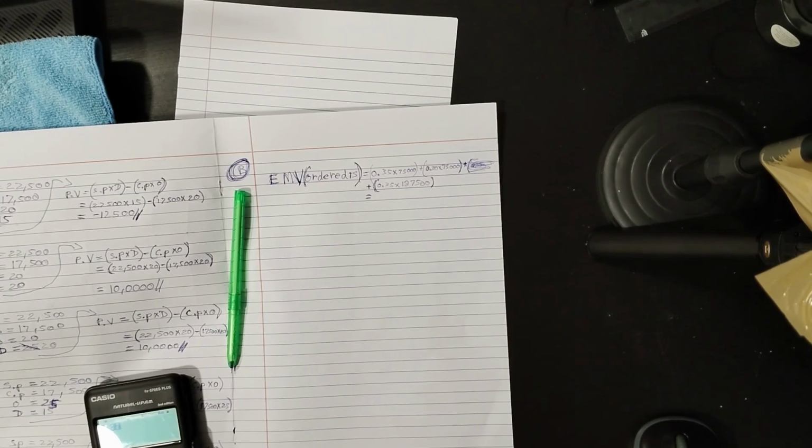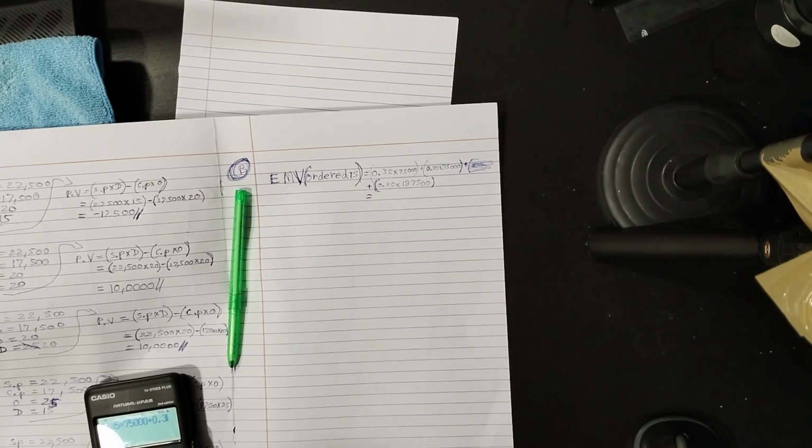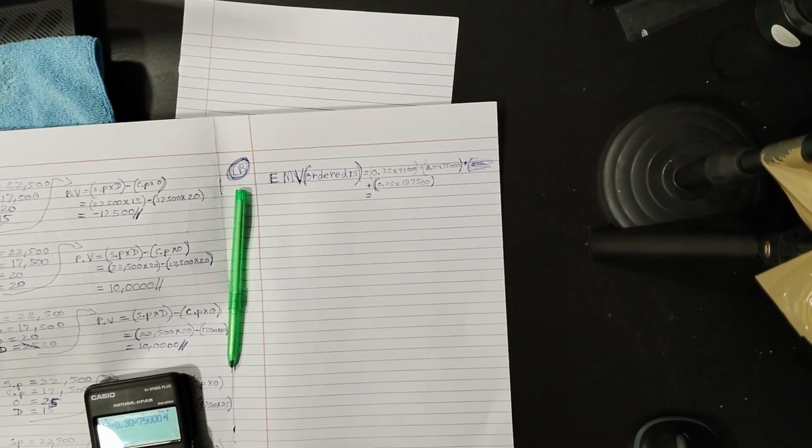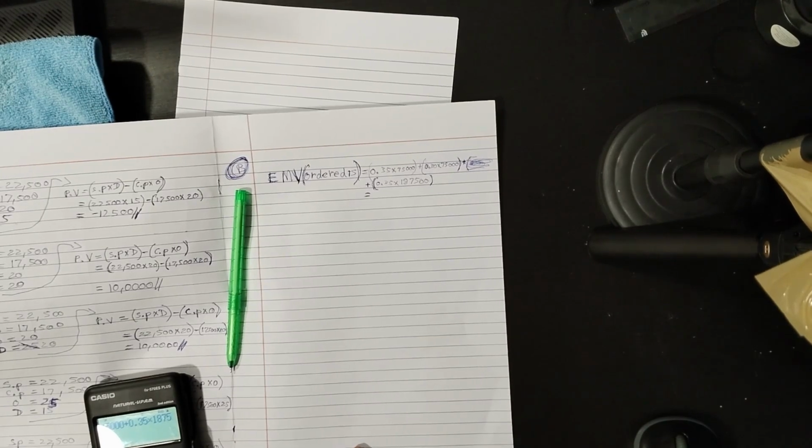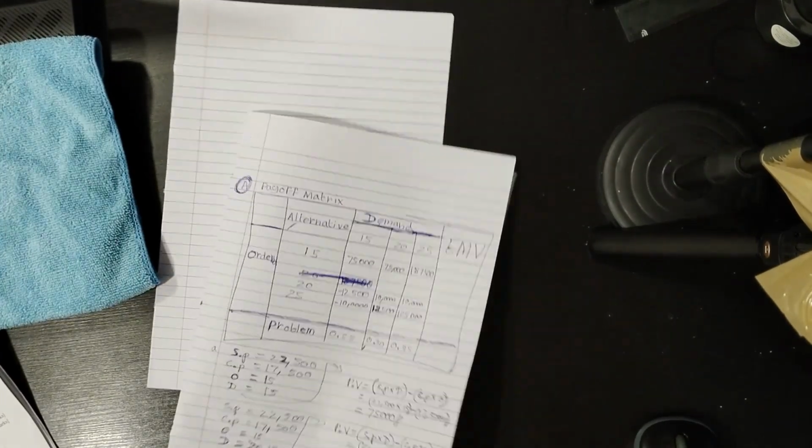So 0.35 into 75 000 plus 0.30 into 75 000 plus 0.35 into 1875. This is a very big number. Did I copy it correctly? No, it is actually a very big number.